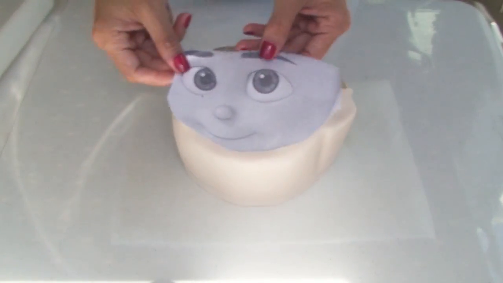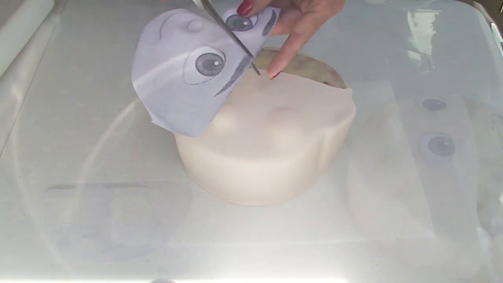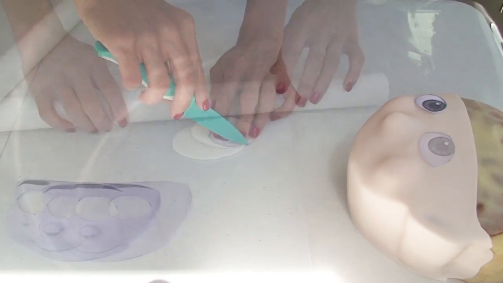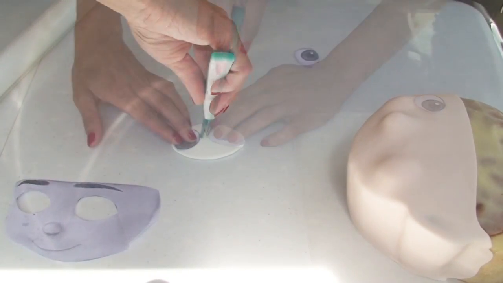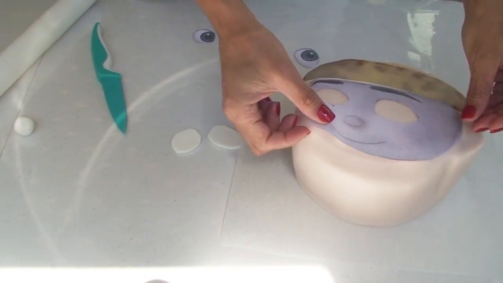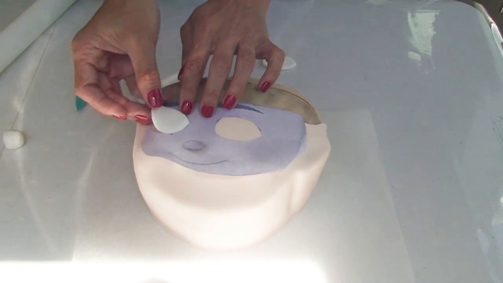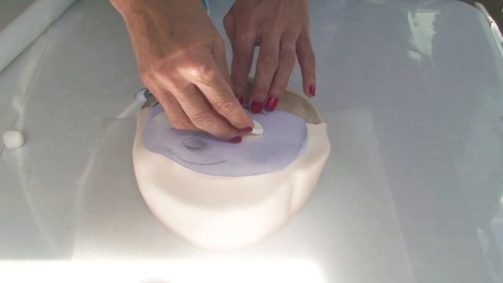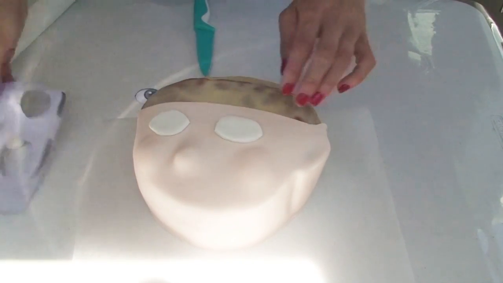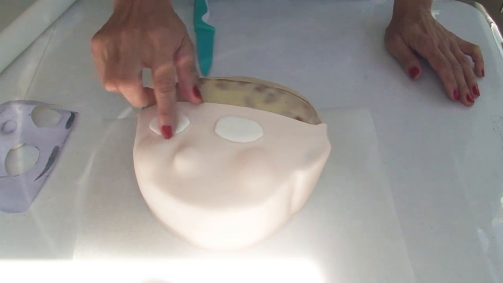The next part of the face we're going to work on is the eyes, so I'm going to cut out her two eyes from the stencil, and then using some white fondant which I'm going to roll out to about 1 or 2 millimeters, I'm going to trace around the stencil with a sharp knife and then use the stencil as a guide on top of the cake to position those whites of the eyes into the correct place. Once I'm happy with my placement of the eyes, I'm just going to gently lift off the stencil and smooth the edges of the eye so that it's more of a round finish.